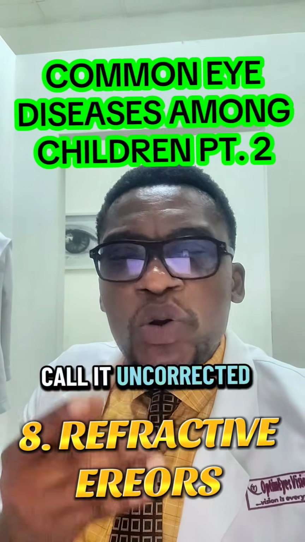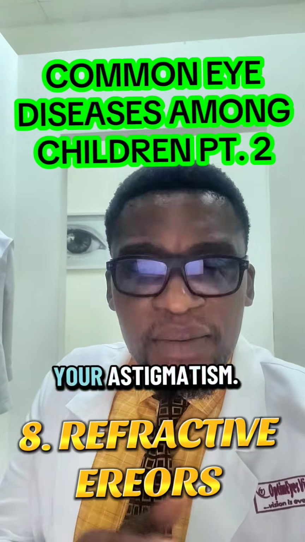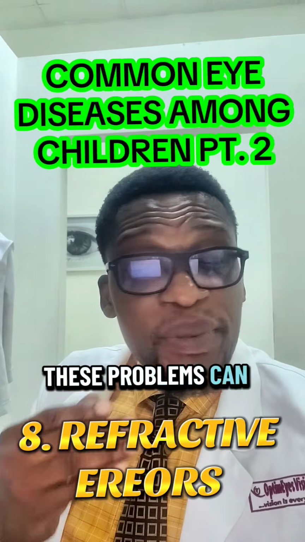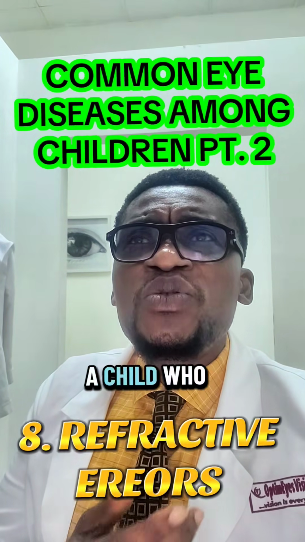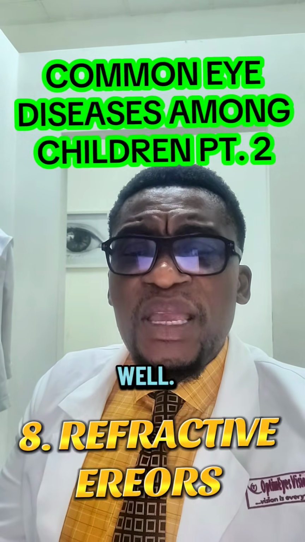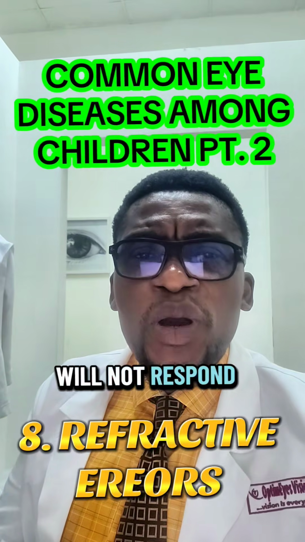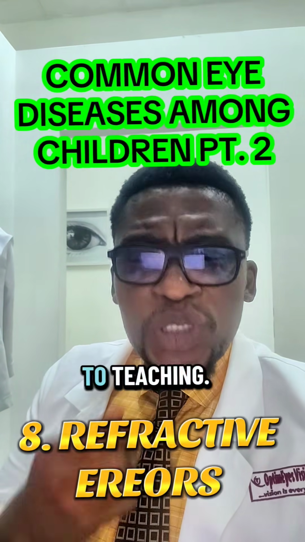You can also call it uncorrected visual problems. Refractive error is your short sight, your long sight, your astigmatism. These problems can be very, very troubling. A number of times, if you see a child who is not performing well in school, it is very likely that they are not seeing well. If they are not seeing well, they most likely will not respond well to learning. They most likely will not respond well to teaching.